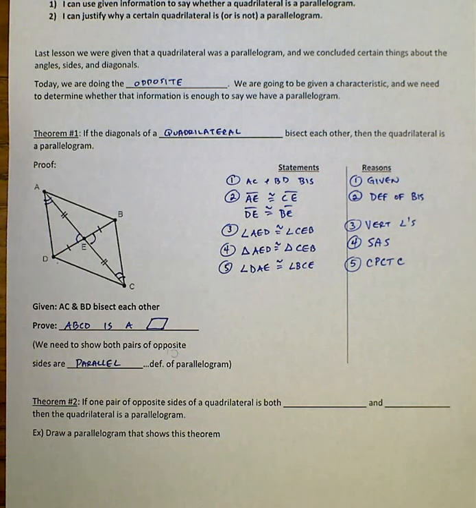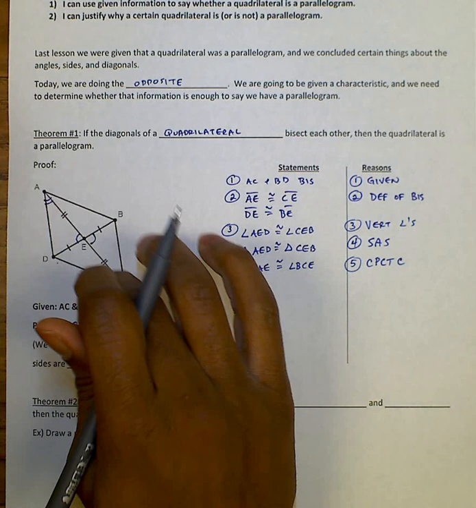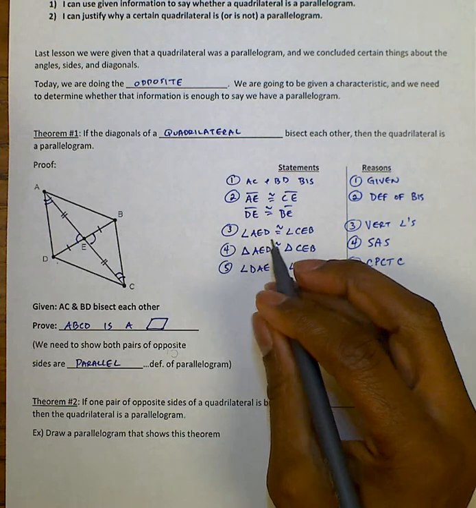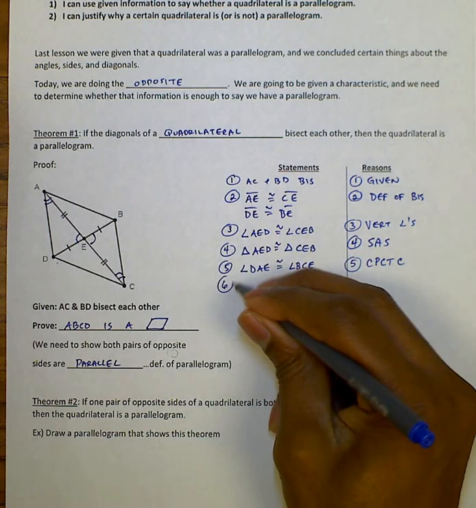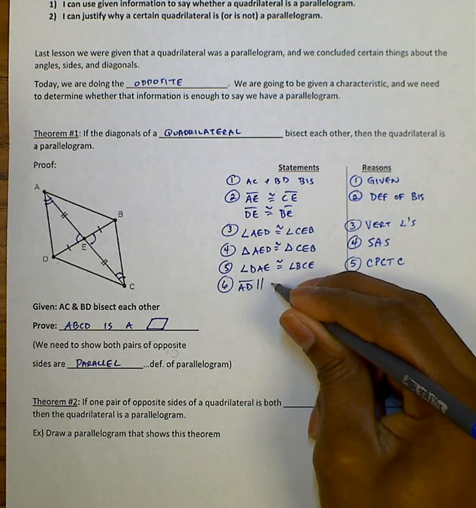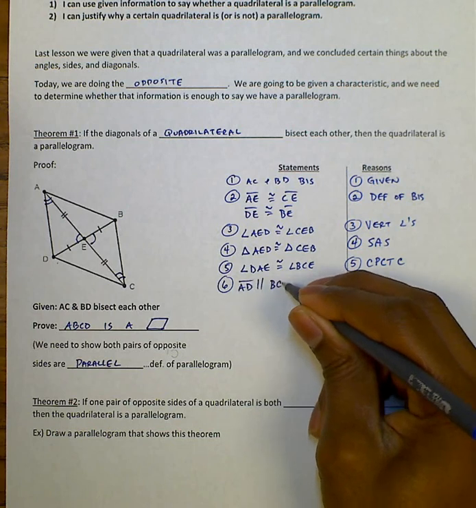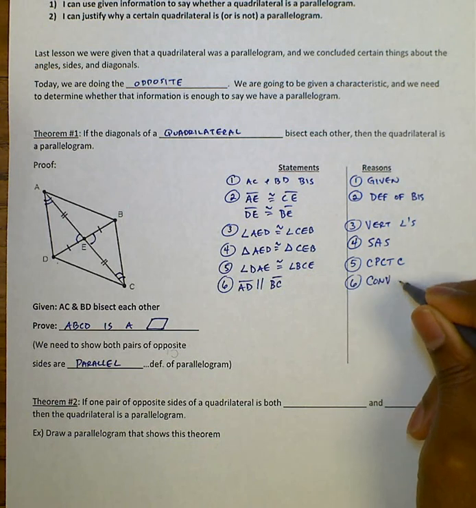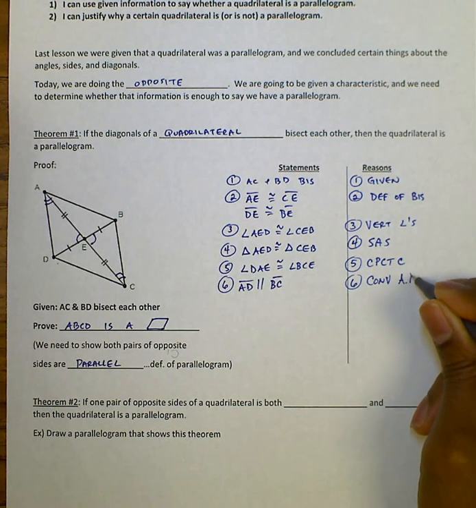These angles are alternate interior angles, and so I can say that AD must be parallel to BC because of the converse of alternate interior angles. I'll just say converse of AIA.